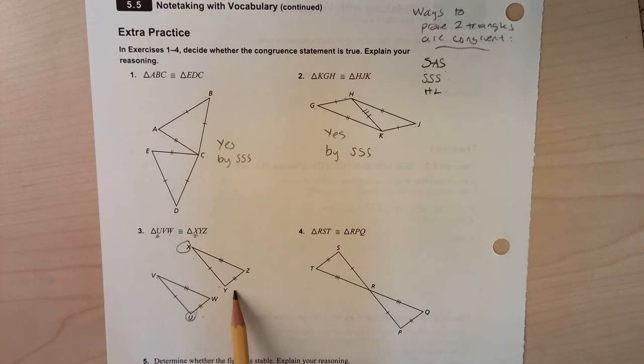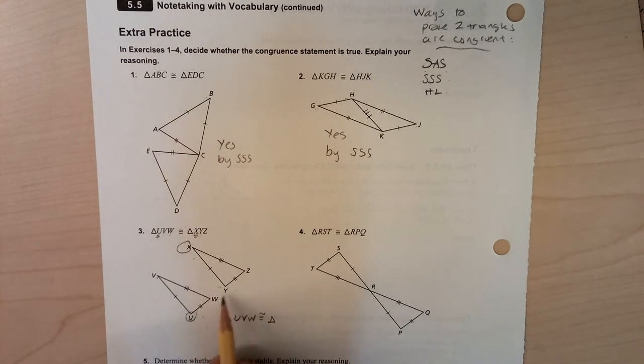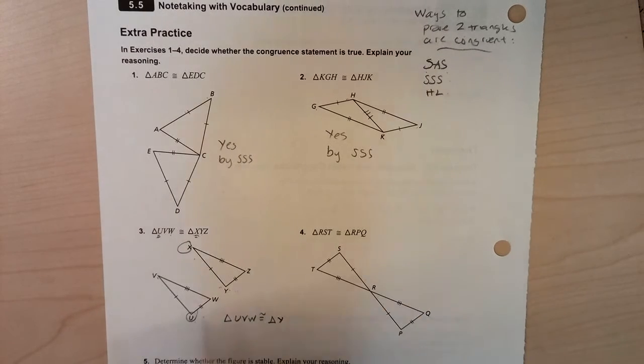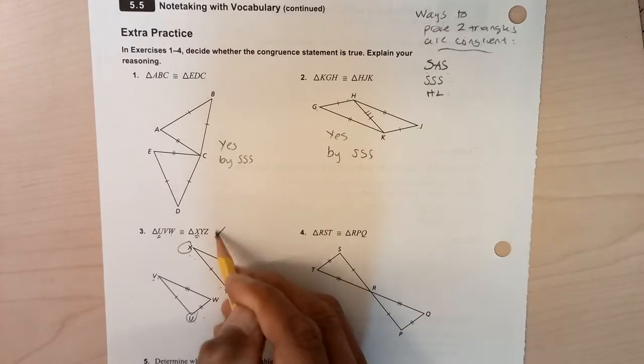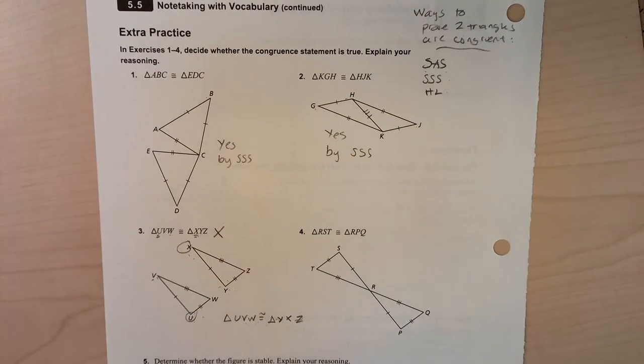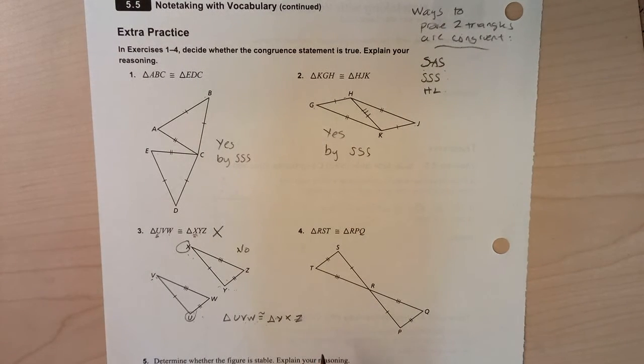Even though these two triangles are congruent, it would be something like triangle UVW is congruent with triangle, and what corresponds with U is Y. So it would be Y. What corresponds with V is X. And then what corresponds with W is Z. So triangle UVW is congruent to this triangle, but it would have to be triangle YXZ. This is not a true or a correct congruent statement. So in this case, it's actually no, because the sides or the vertices or the angles are not corresponding.